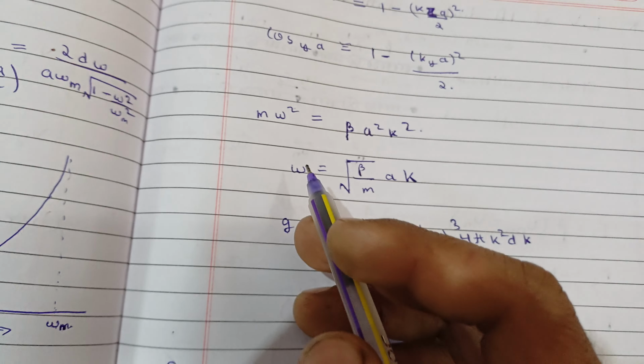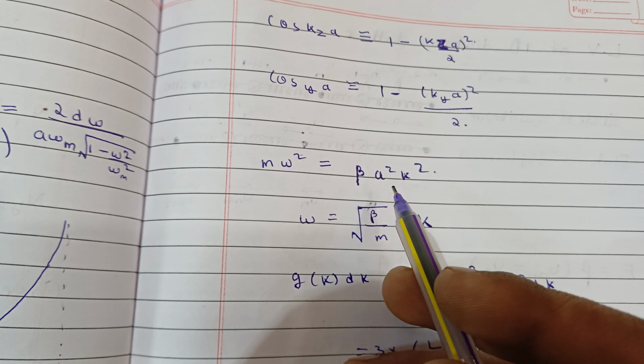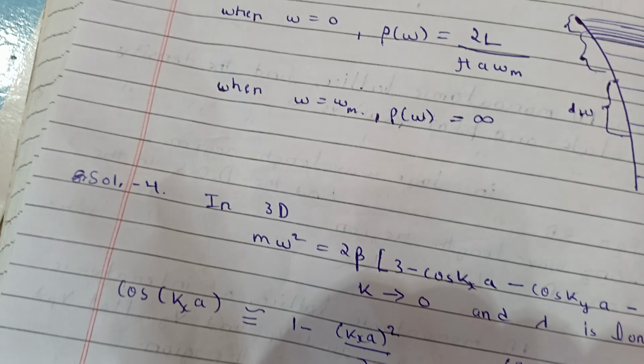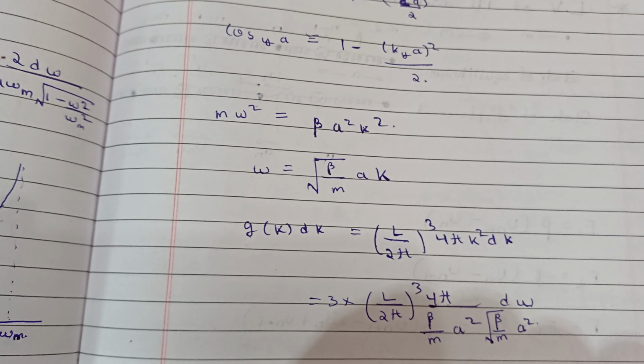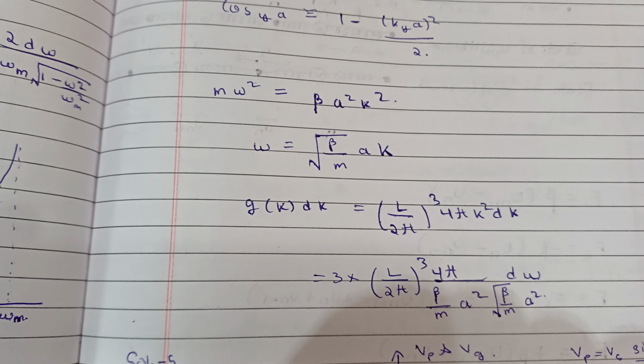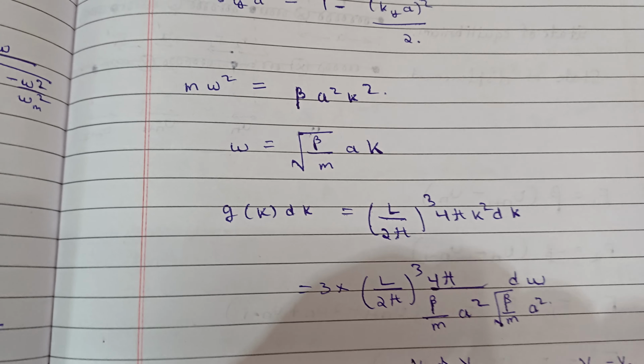So when you solve this, you will get m omega square equal to beta a square k square. From here omega can be written as root of beta by m times ak.